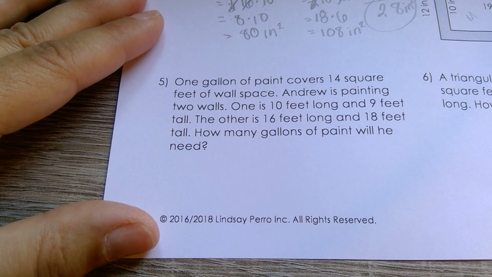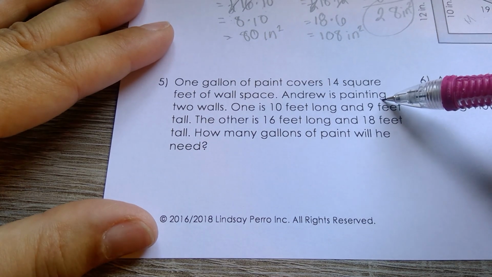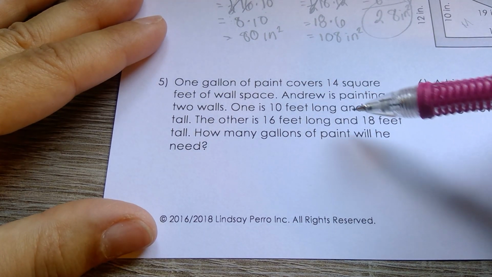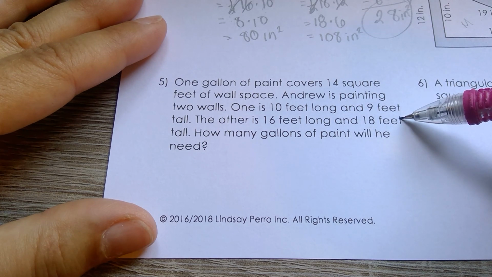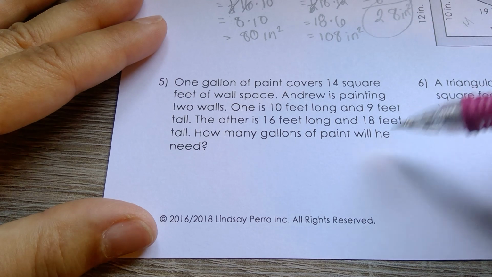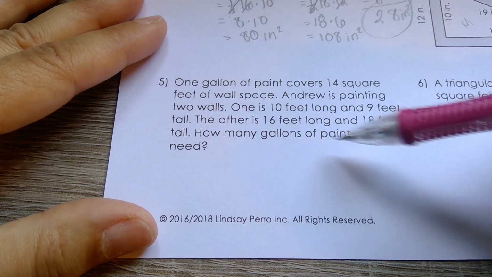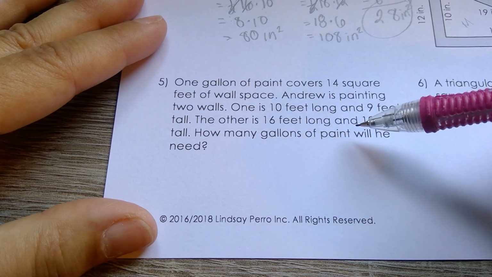All right. So 1 gallon of paint covers 14 square feet of wall space. We need to know that. Andrew is painting 2 walls. One is 10 feet long and 9 feet tall. The other is 16 feet long and 18 feet tall. And we want to know how many gallons he needs. So first we have to figure out how many square feet this is going to be.